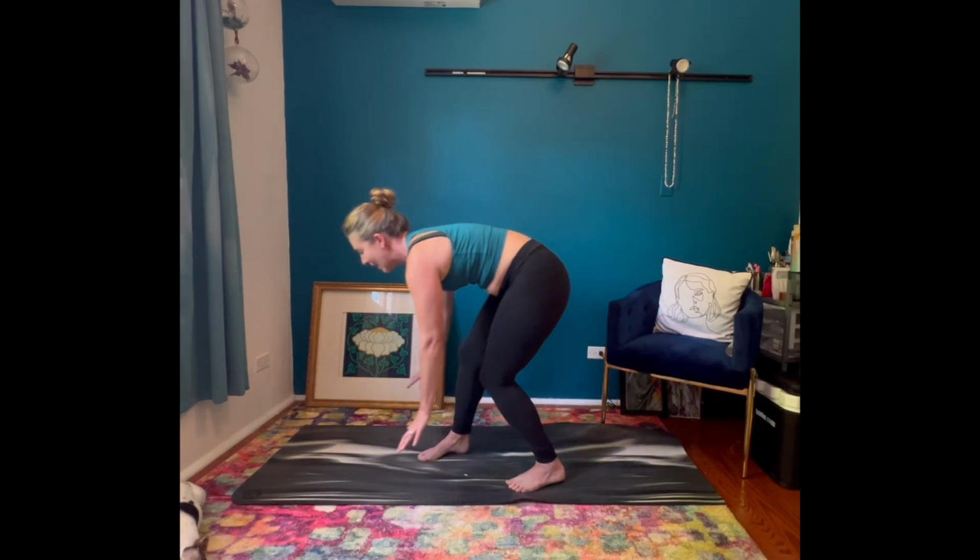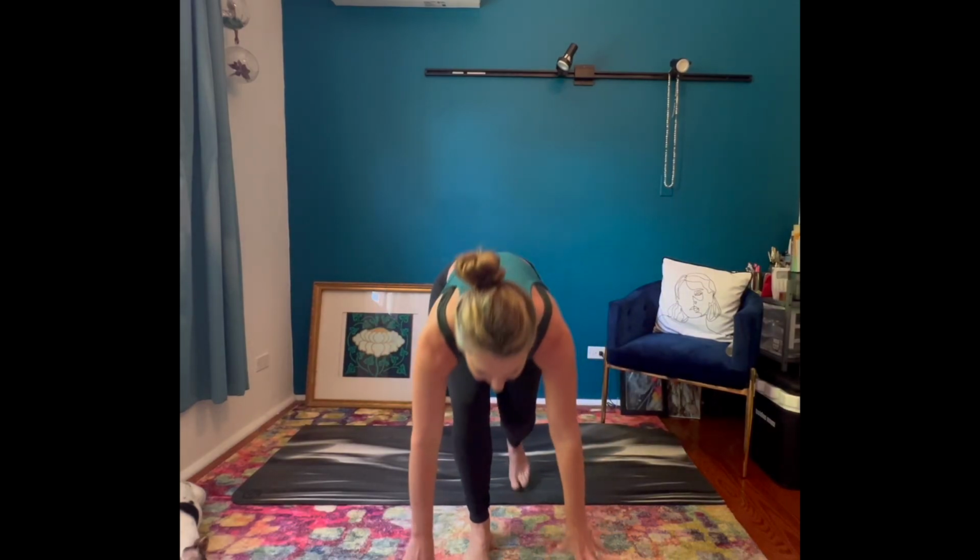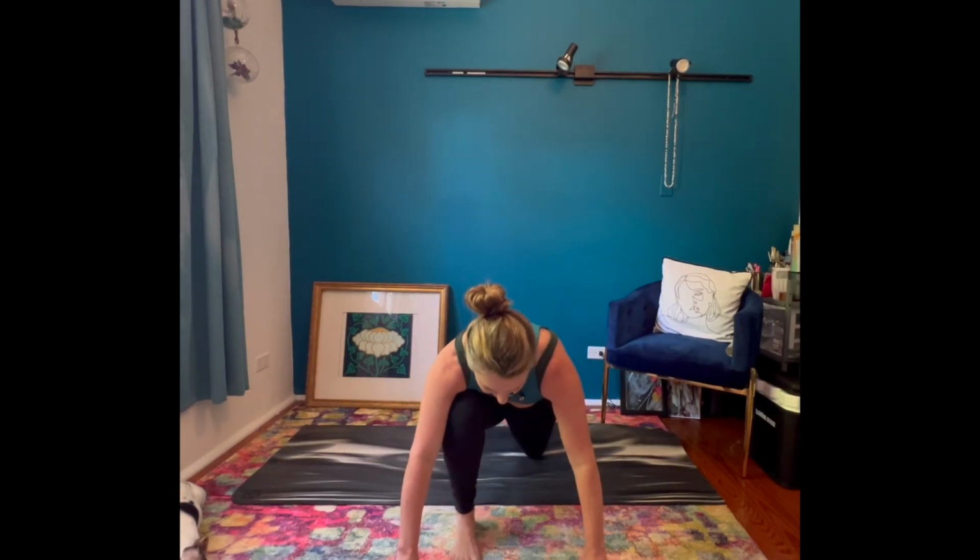Plant the hands. This time, the left leg is going to step back behind you for that low lunge. Hands are going to come onto the front thigh. Push down the top of that back foot. Pull the left hip into the right knee. Well, towards the right knee. It's obviously not going to get there. Shrug the shoulders, open the chest.